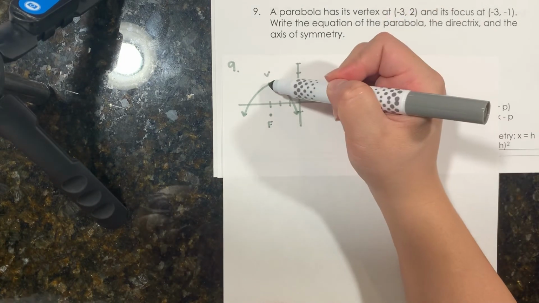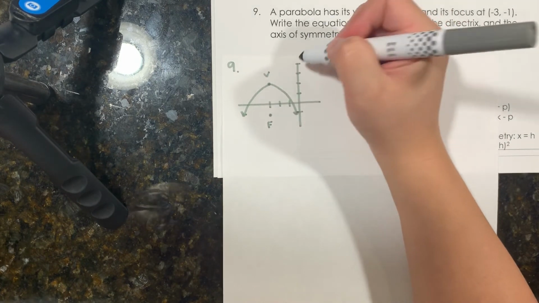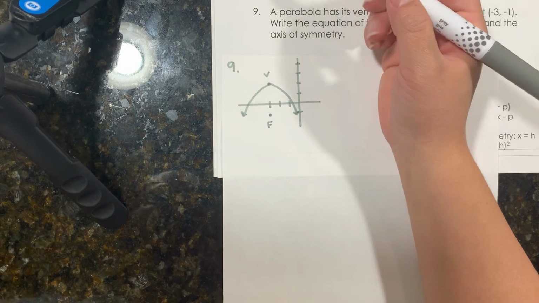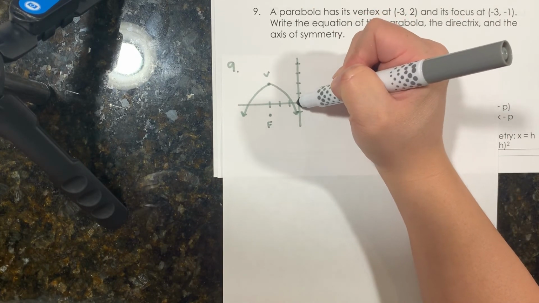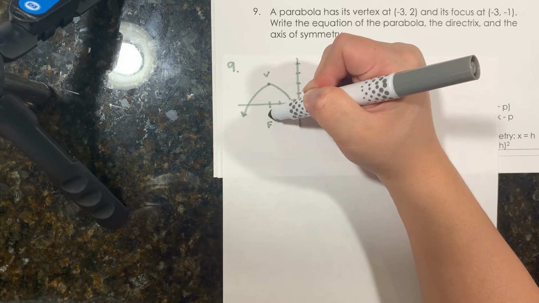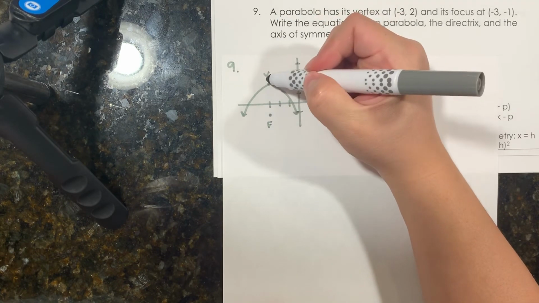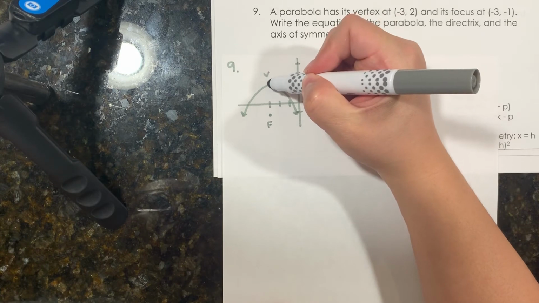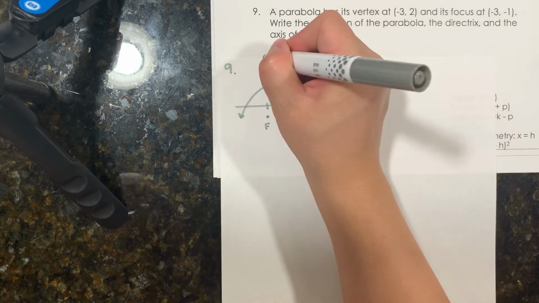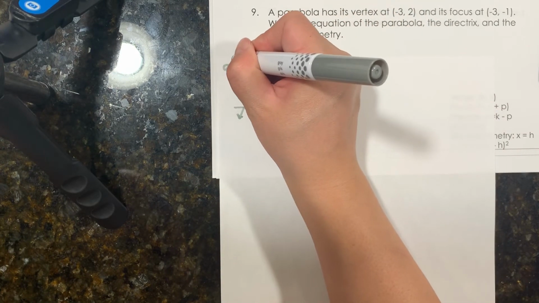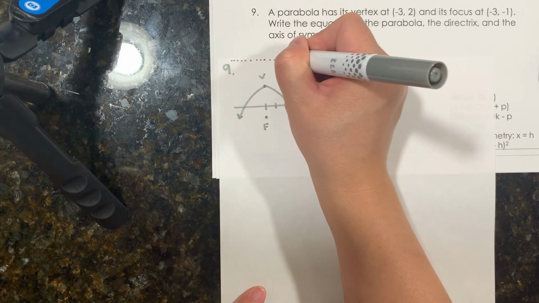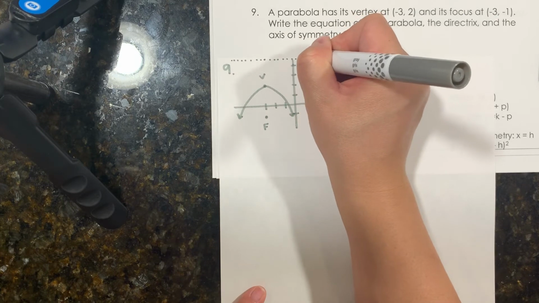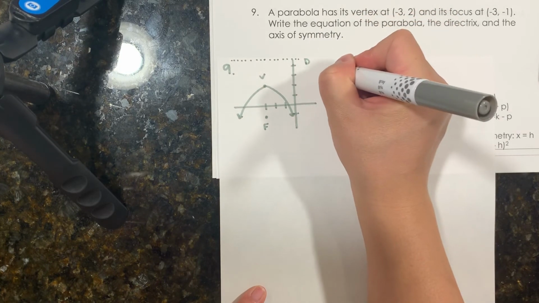The distance between your vertex and your focus is the same as your vertex and your directrix, which is going to be kind of hard because I didn't draw this very big. So there are 1, 2, 3 spaces between my vertex and my focus. So that means between the vertex and the directrix there's 3 spaces. So 1, 2, 3, which would be up here. So again, I kind of messed up here. That right there is going to be your directrix.